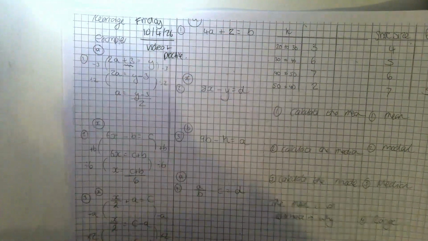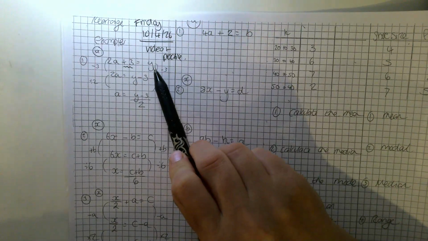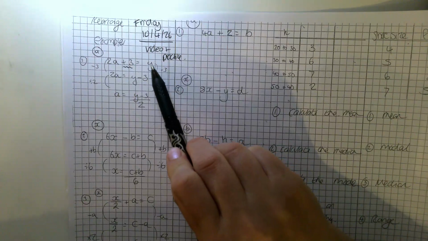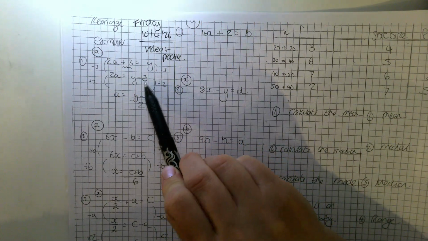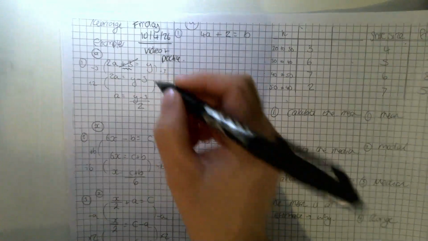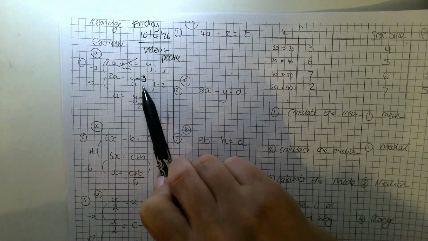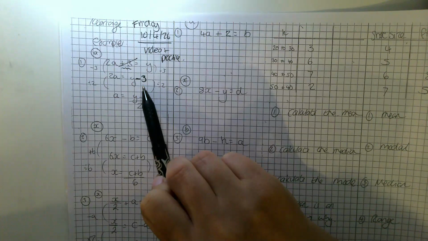So the first thing you want to do is to take off that 3 from here. So you're going to have whatever is on this side minus the 3. Essentially you're getting rid of it from the left hand side there, and it is minus on this side also.